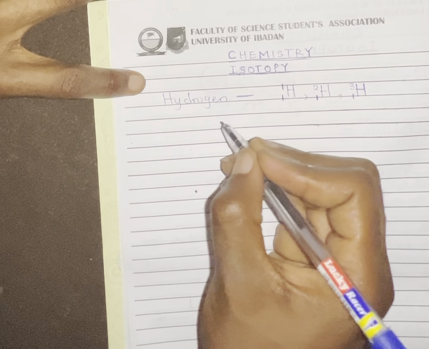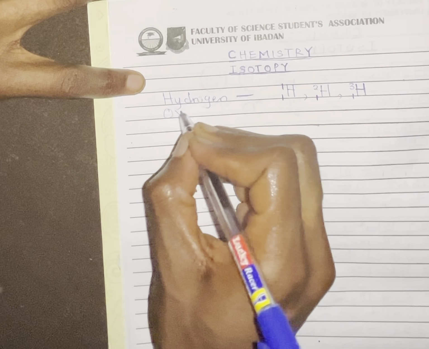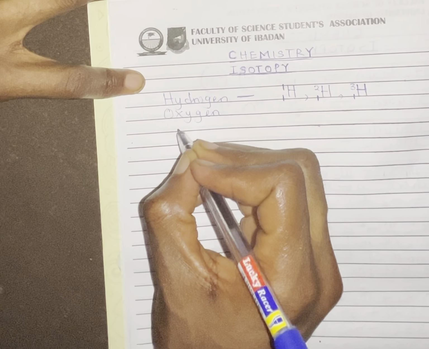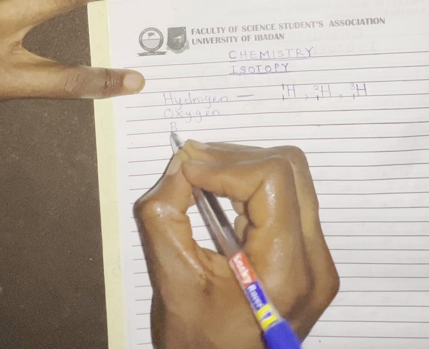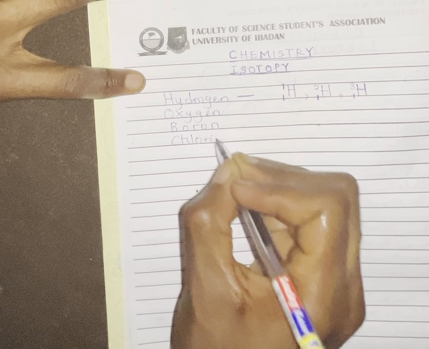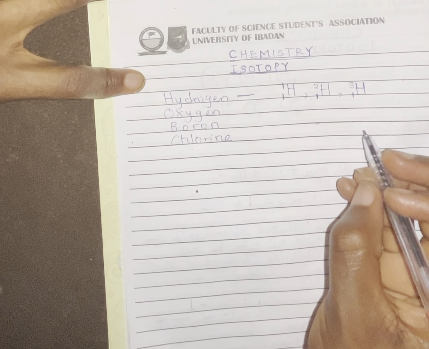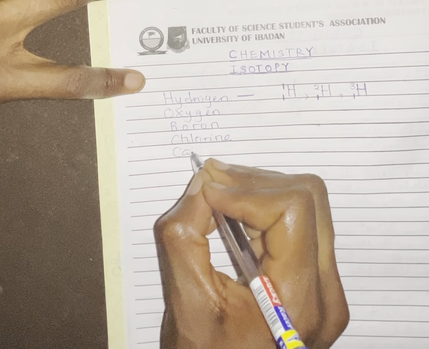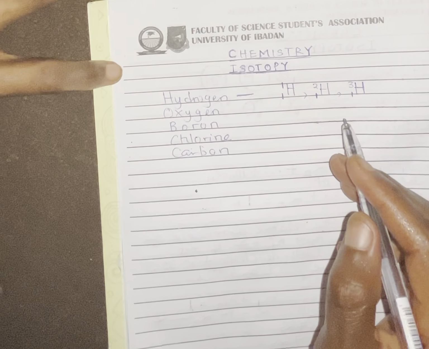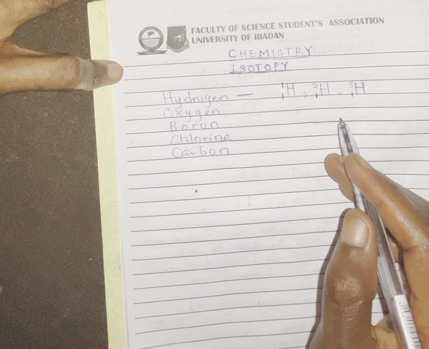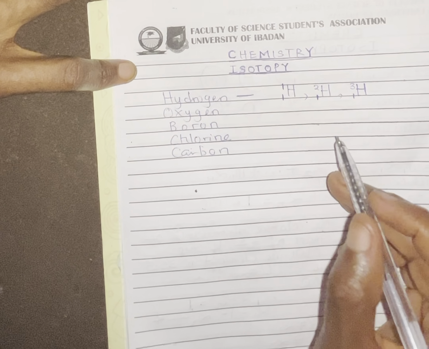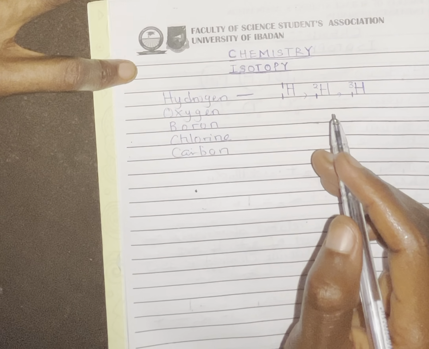Another isotope that we have is oxygen. We also have boron. We have chlorine. We have carbon. All these elements can occur in more than one form naturally. So they are called isotopes.